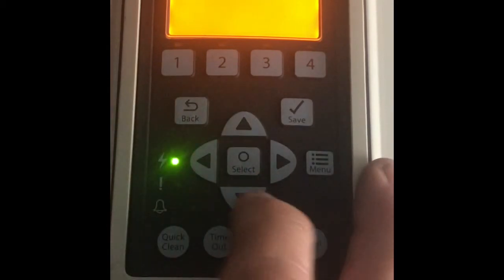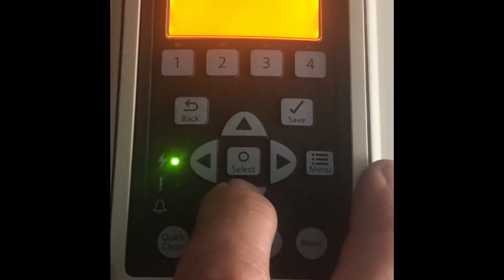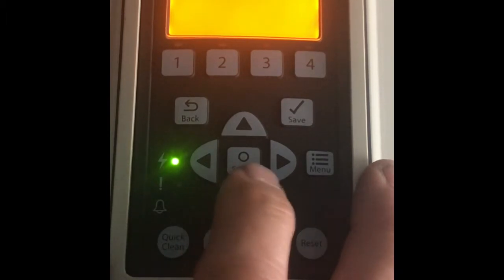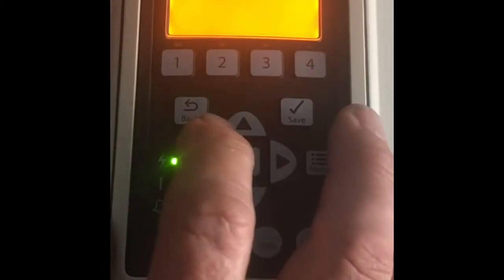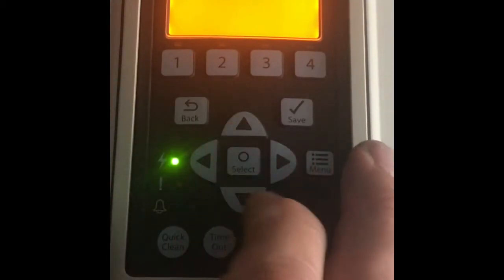So now we go back. We're at minimum, maximum. Device is something that we don't have any programming. Alarm log is a good feature to keep in mind. If you have an error code or something has failed on the pump, you can go into your alarm log and see what it is. So we're going to go back.